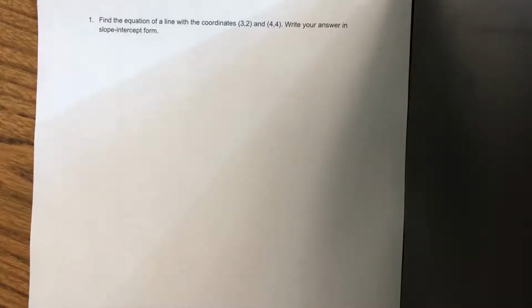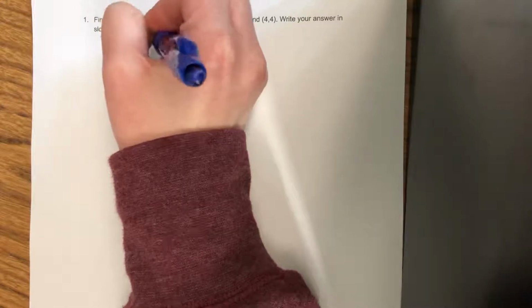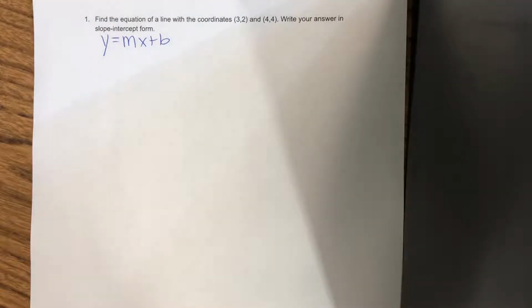All right, this tutorial is going to help you with writing an equation in slope-intercept form if you're only given coordinates. So this problem says find the equation of a line with the coordinates (3, 2) and (4, 4). Write your answer in slope-intercept form. So I know my final answer has to look like this in slope-intercept form.